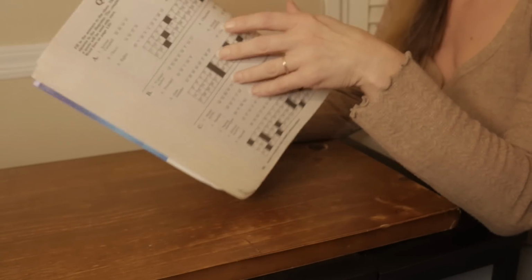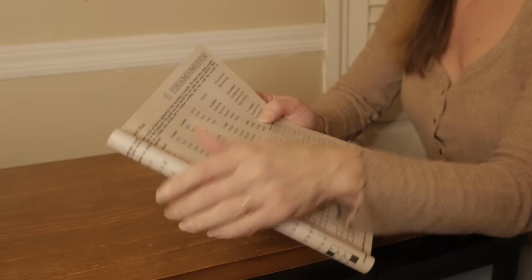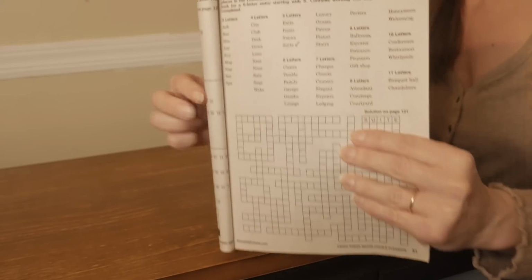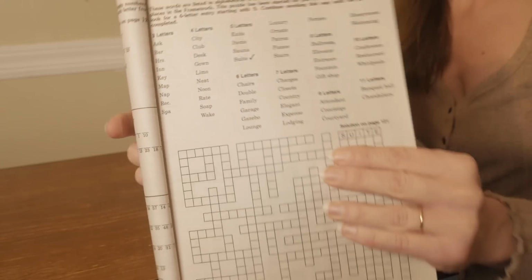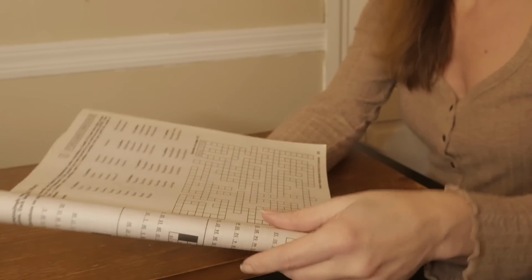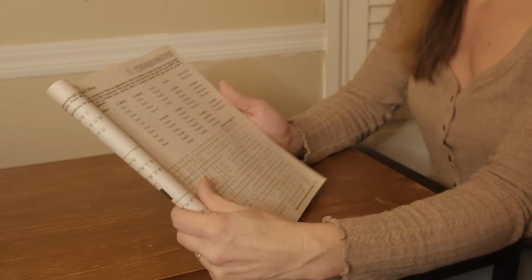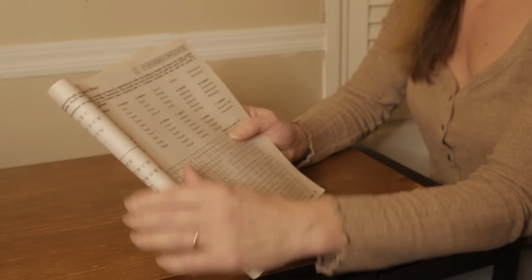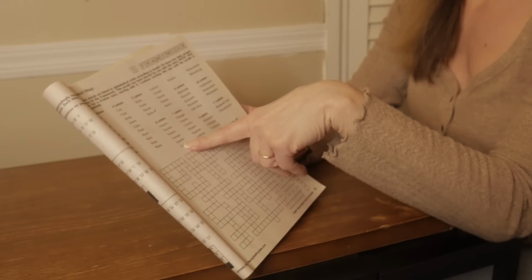This one over here. This one is called Framework. Okay, so we see groups of words. So this one says, these words are listed in alphabetical order according to length.